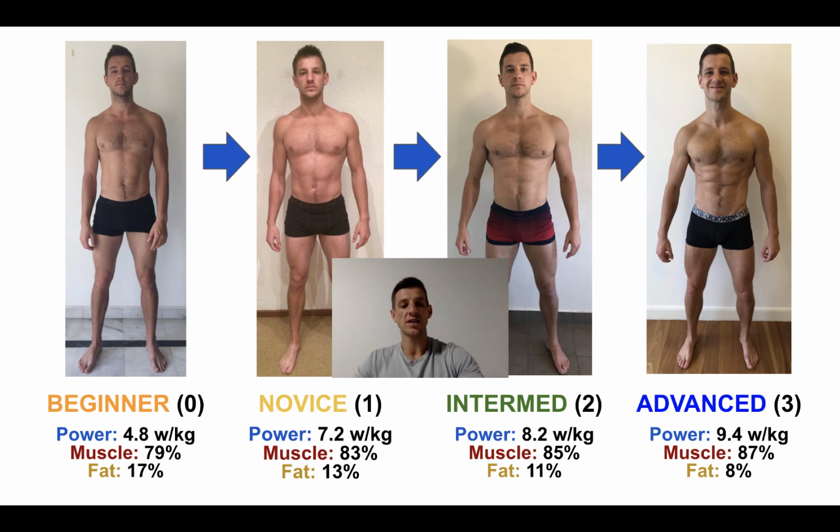So novice, you could see I went from 4.8 power to 7.2 to 8.2 and then 9.4. In fact, again, technically, you have to be 10 or more to have an athletic body. But again, just showing you for demonstrative purposes of how this works. But these are my numbers at the moment.